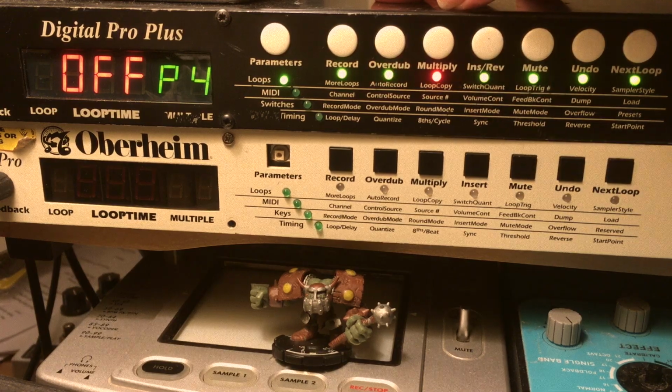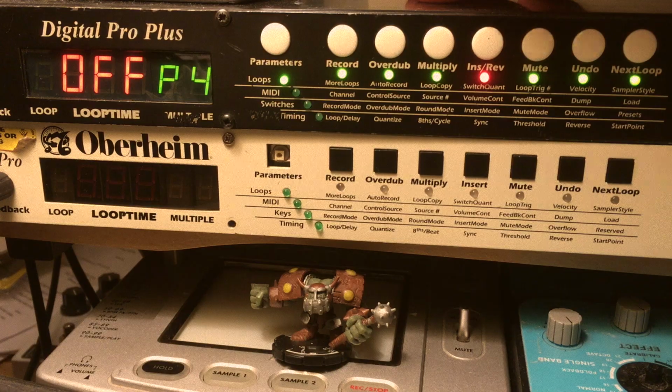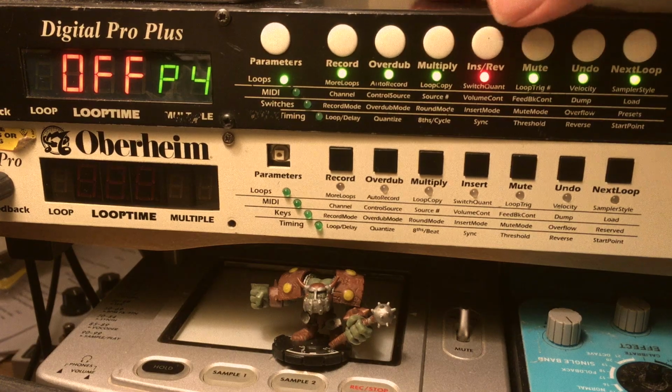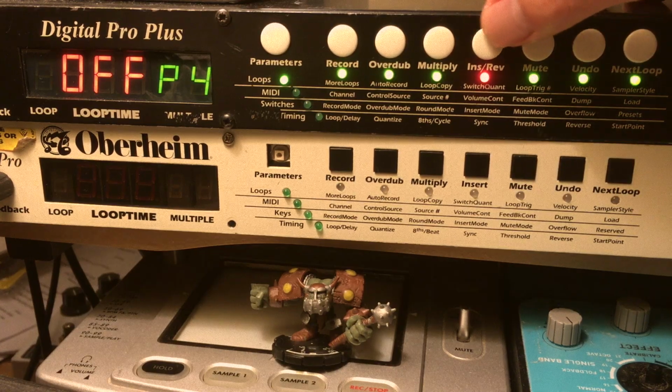Loop copy is off. Loop copy and auto record are kind of mutually exclusive, so we're not going to be worrying about loop copy at all. We're going to keep that turned off. Switch quantize, we're going to keep off as well. That means that every time we enter a new loop with the next loop button, we're immediately going to go there as soon as we press the button. There isn't going to be any delay or waiting period switching between a loop.